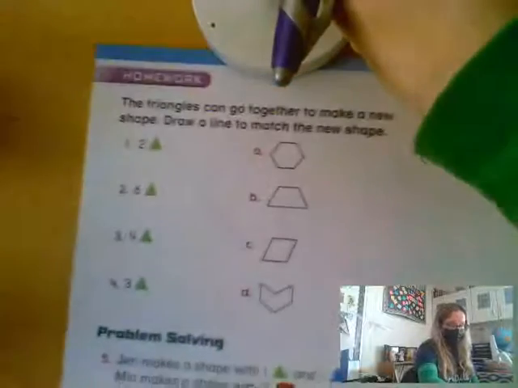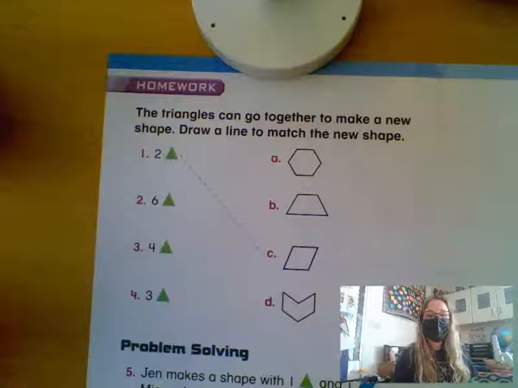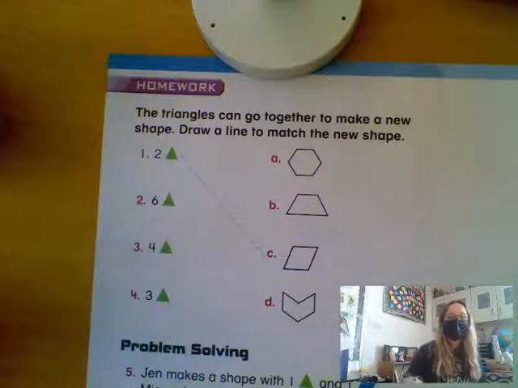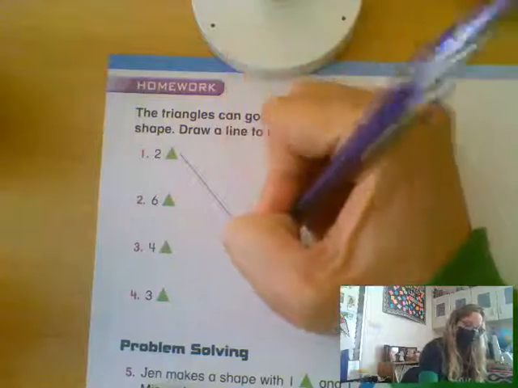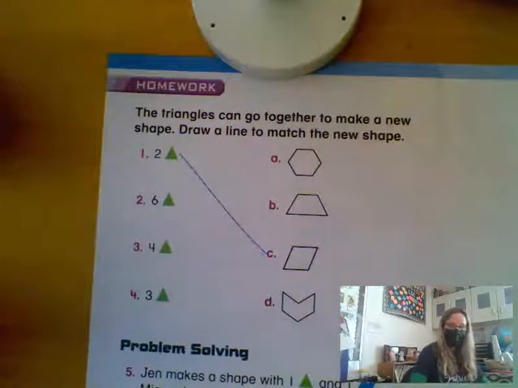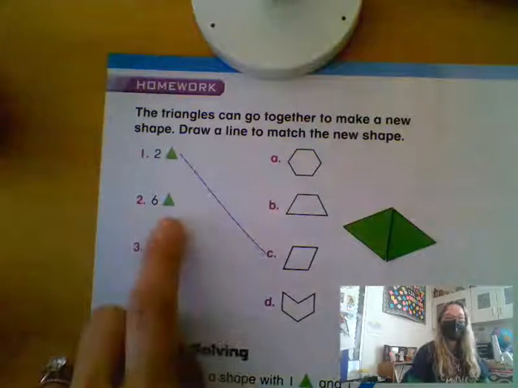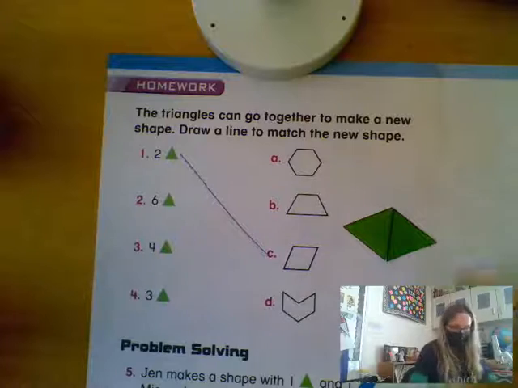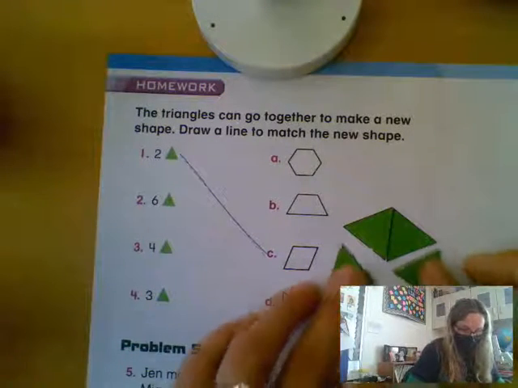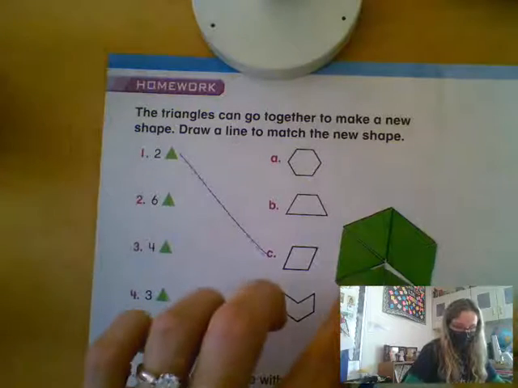All right, turn to the back very carefully. It says triangles can go together to make a new shape. Draw a line to match each new shape. So 2 triangles together made the rhombus, and we did that on the other page. What shape can we make with 6 triangles? Take 6 of them and figure it out. And when you know, raise your hand. What shape can you make with 6 triangles?